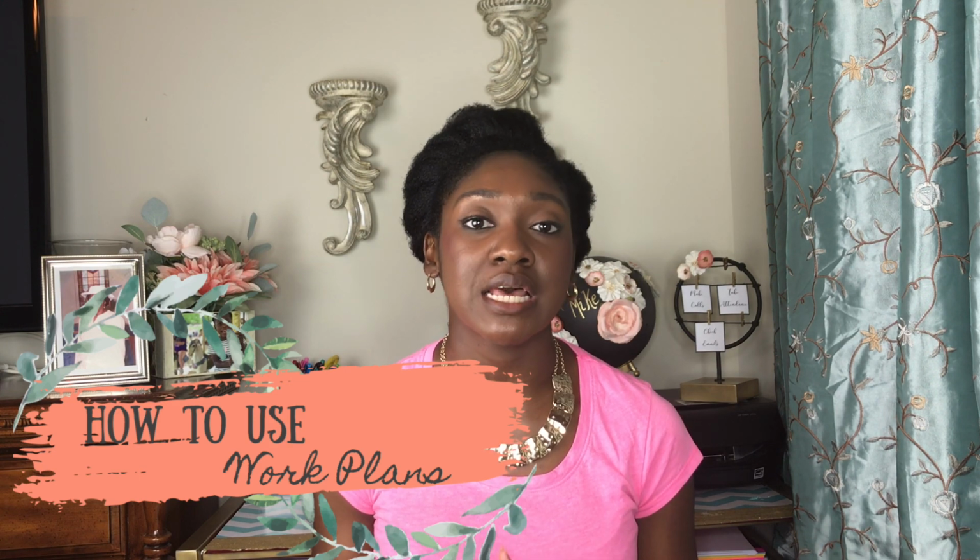Before I jump into how I use work plans inside of my classroom, I first want to talk about the difference between centers and work plans. To save us time, I'm going to put up a T-chart of the major differences because I feel like that would be the best way to explain. So these are major differences that I could think about in comparing the two. So what you can do is pause the video, look at the T-chart, get a better understanding, and then once you have it under your belt, just press play and watch the rest of the video.